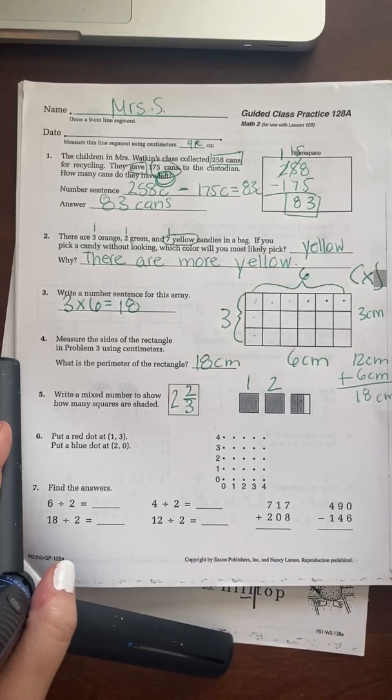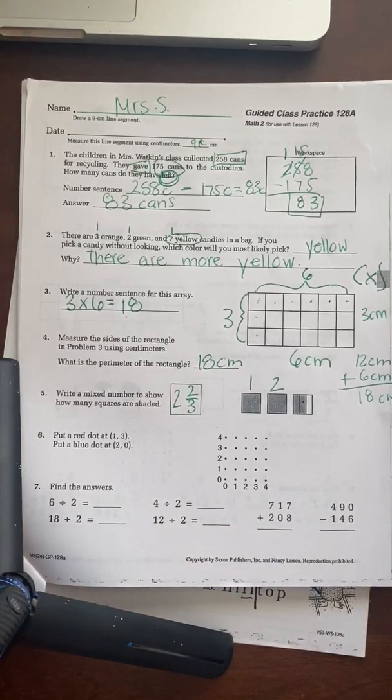Now, you know what, let me go ahead and grab a red and a blue real quick for number 5. And if you guys don't have your red and blue, go ahead and grab that.